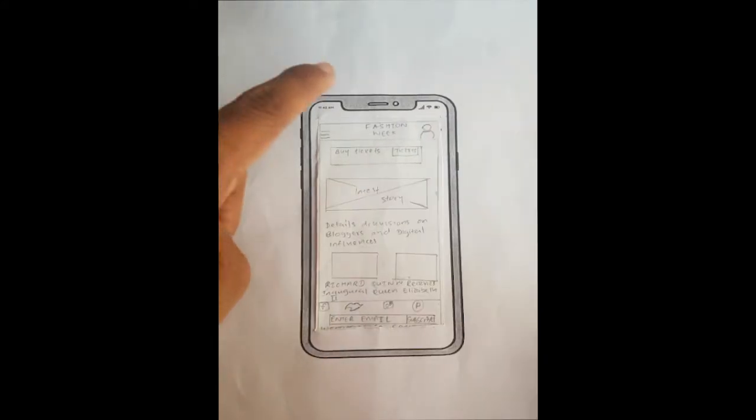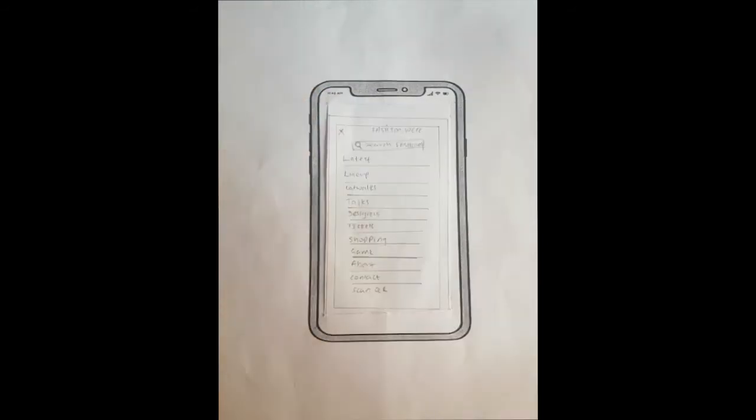Now let's go back to the hamburger menu. Now let's go to the lineup page. This is the lineup page. This contains the schedule of the Westminster Fashion Week. Now let's go back to the hamburger menu.